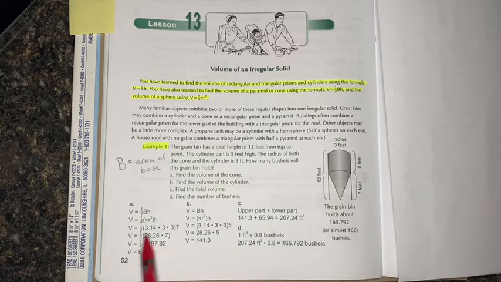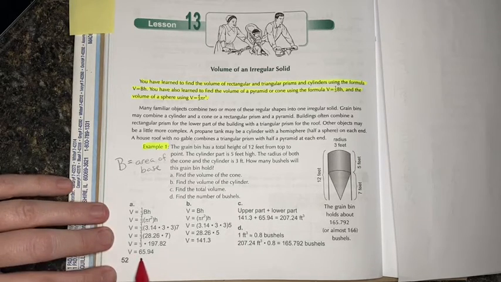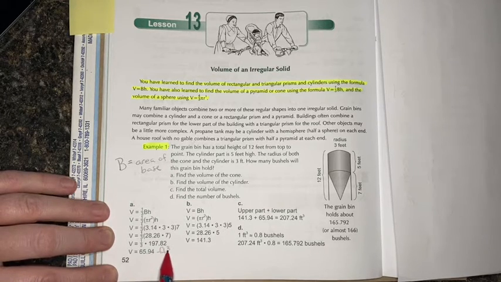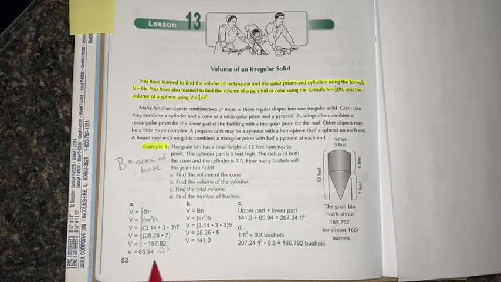Pull out your calculator, multiply all this, divide by 3. Multiplying by 1/3 is the same as dividing by 3, and we get our answer that our volume equals 65.94 feet cubed. Remember, our volume is always going to be a unit of measure cubed.